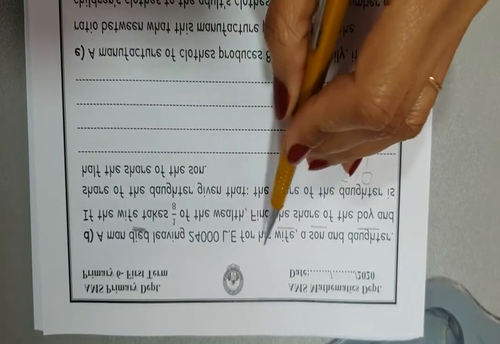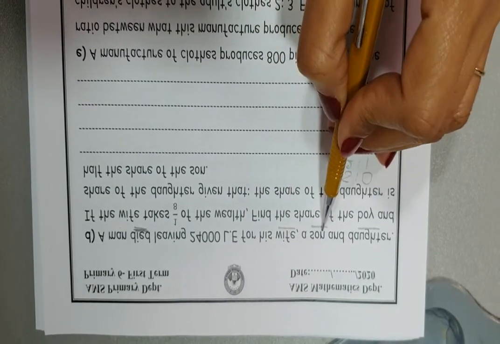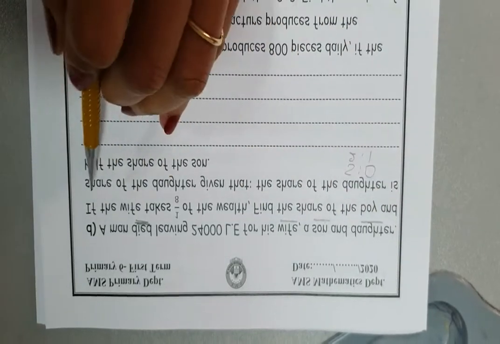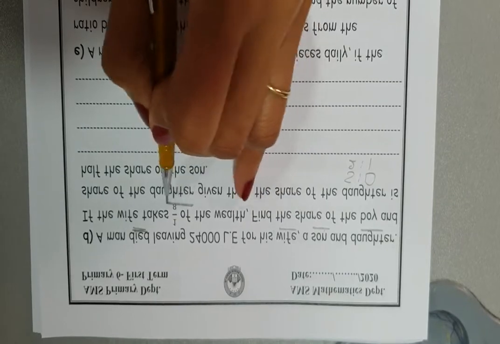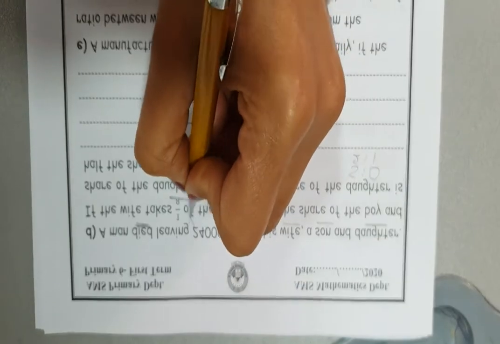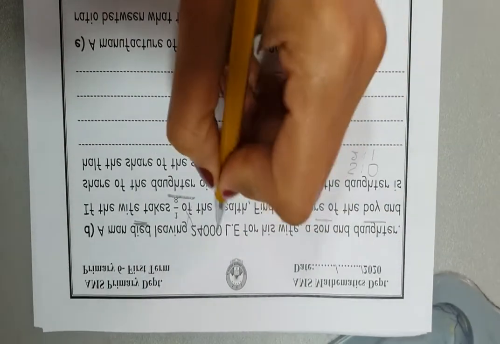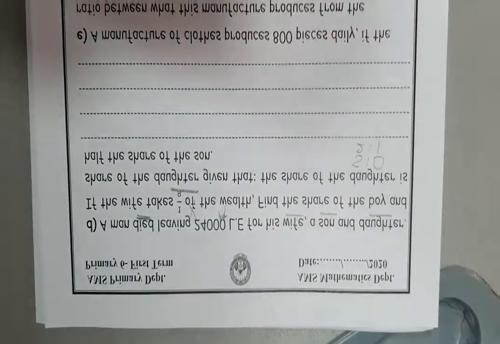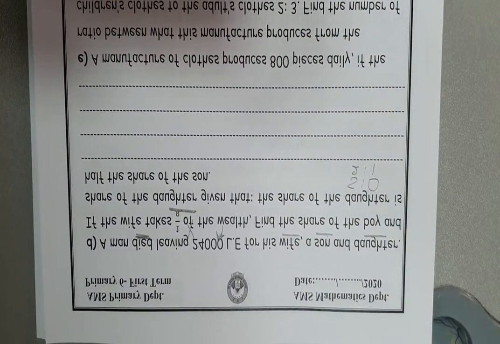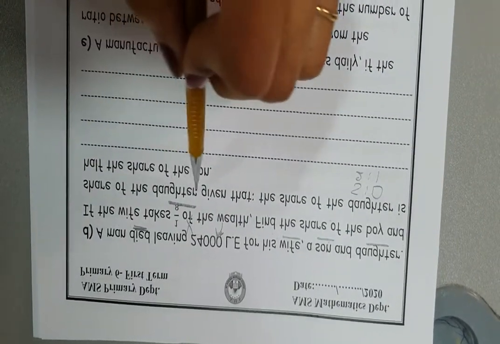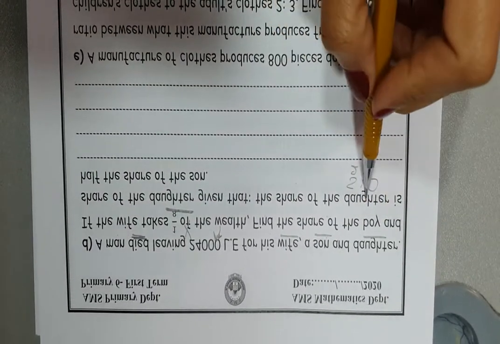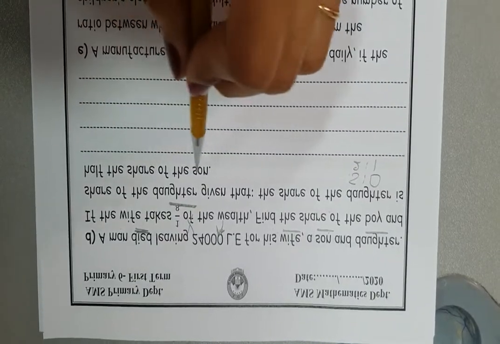If the wife takes 1/8 of the will, find the share of the boy and the share of the daughter, given that the share of the daughter is half the share of the son.